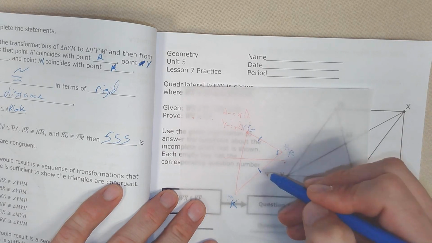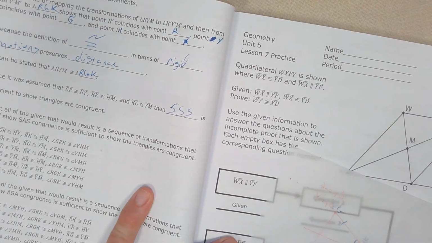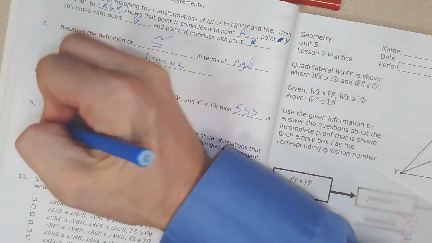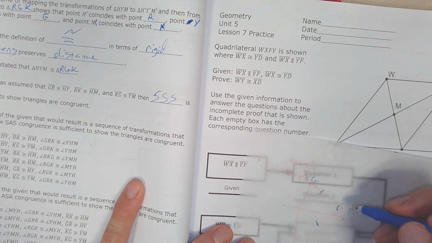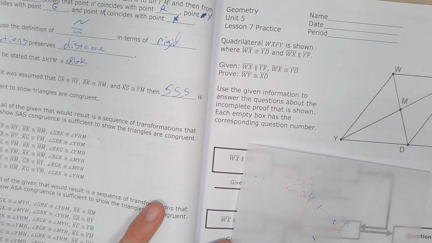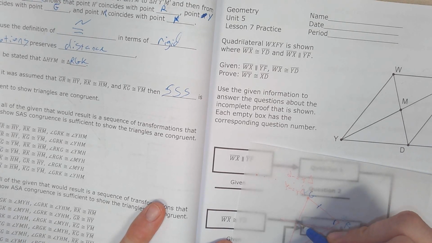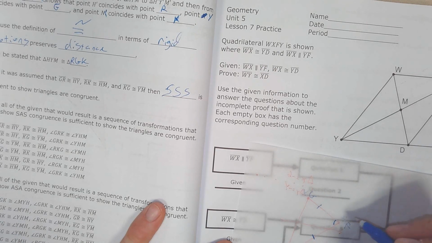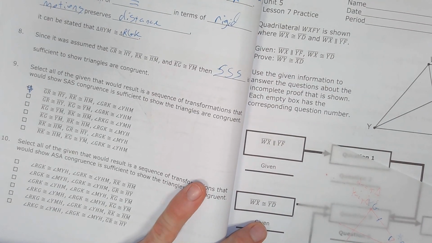All right, so that's side, angle, side. Okay, so that means that one is good to go. Okay, GR is congruent to HY. Okay, KG is congruent to, and then GRK, so that does not meet. That's no good. Okay, it's not the right sequence.